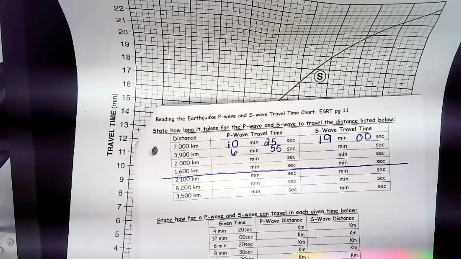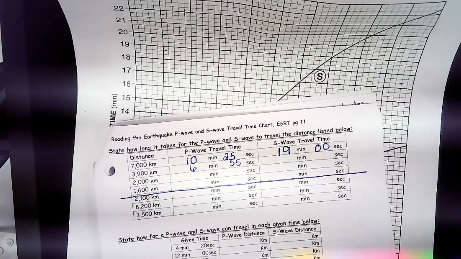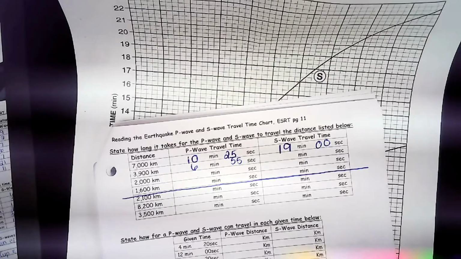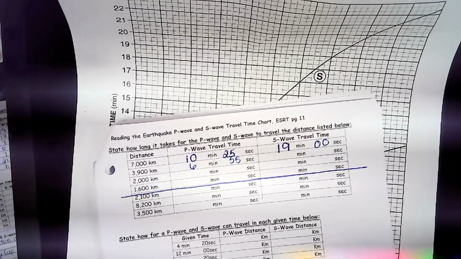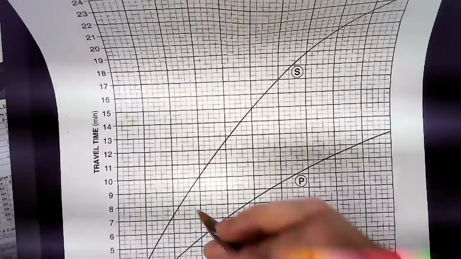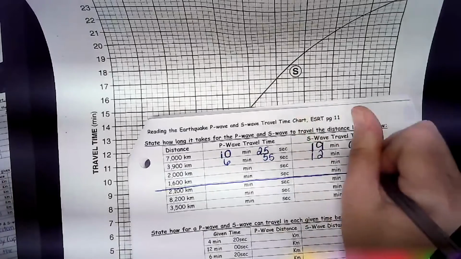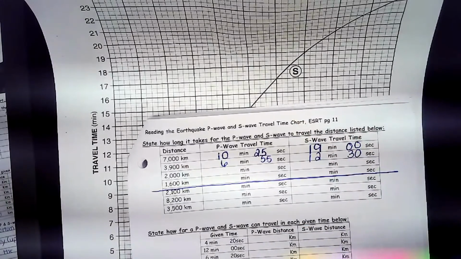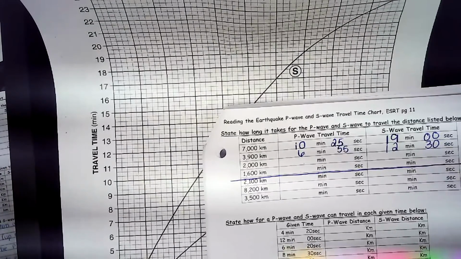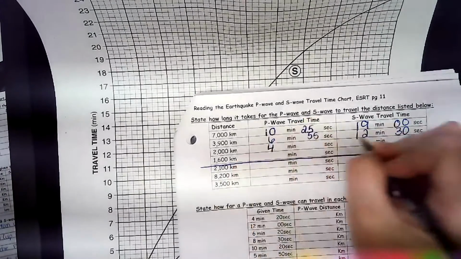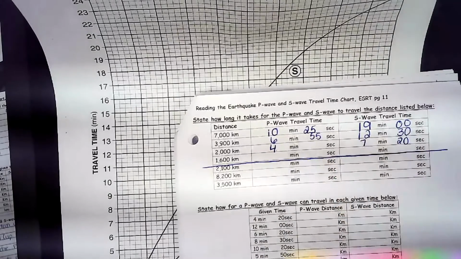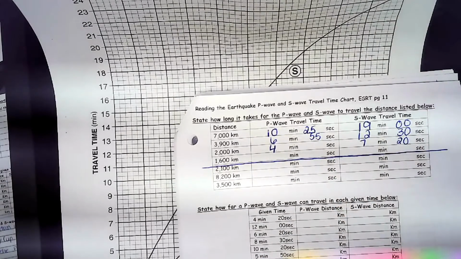What did you guys get for the S wave then for 3,900? Anybody? Yep. So again, we follow. So right about here, I agree. 1230 looks perfect because it's not right on the 1220 or on the 1240. And how about for 2000? 4 minutes 0 for the P wave and 720 for the S wave. Okay, so Jake knows how to do this. How about anybody else? 6,100 or 1,600.